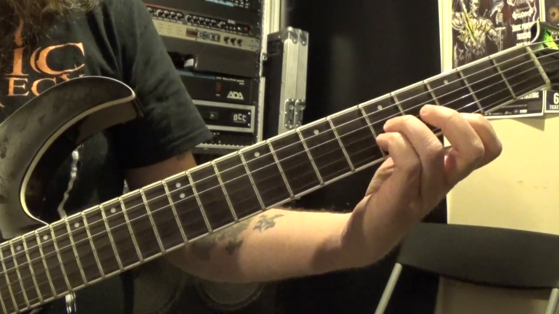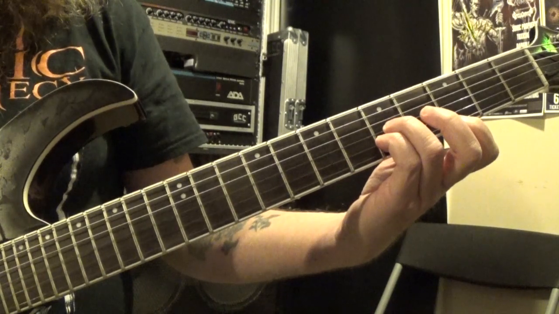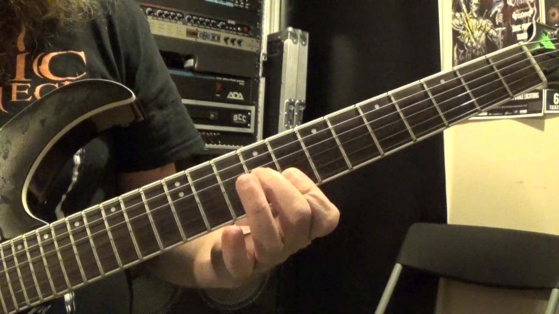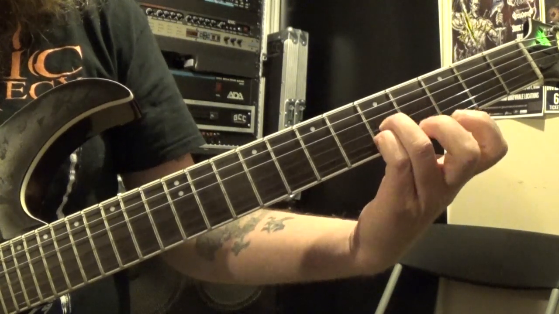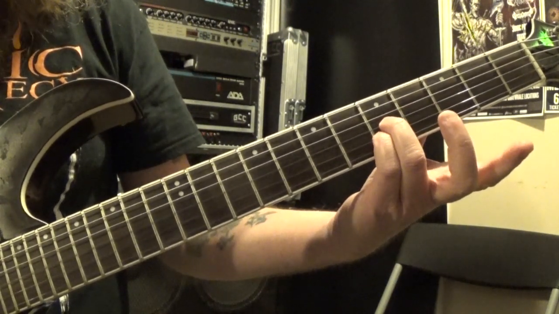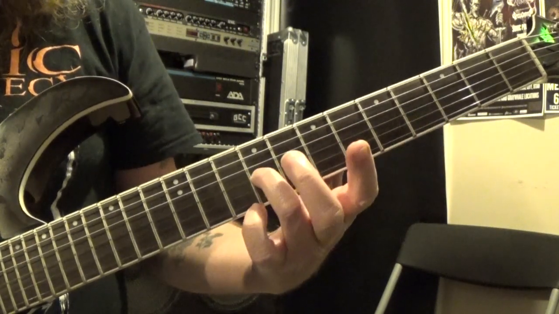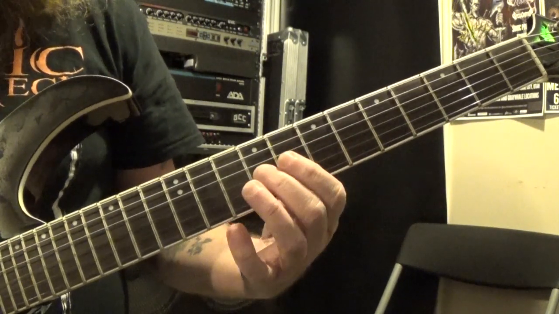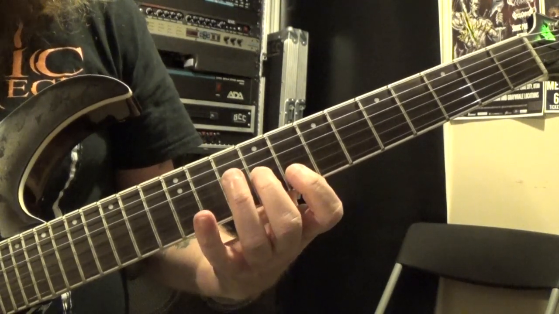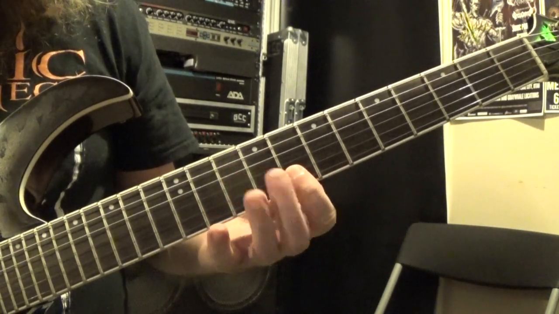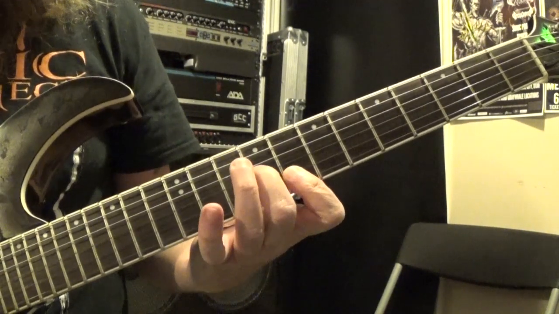So here's root, and then we move up two whole steps. The lowest note is on the fifth fret of the third string, and now we move up to the ninth fret, playing that with our second finger, and then our first finger is going to bar across the second string and first string at the 8th fret.